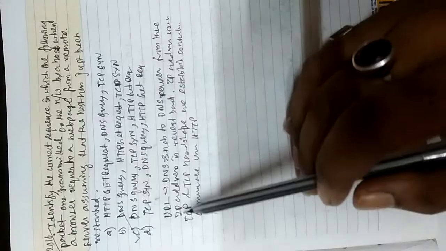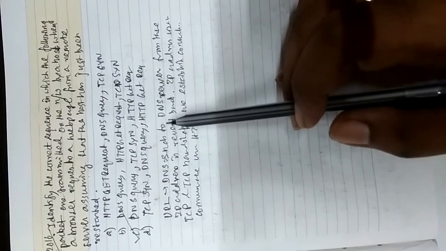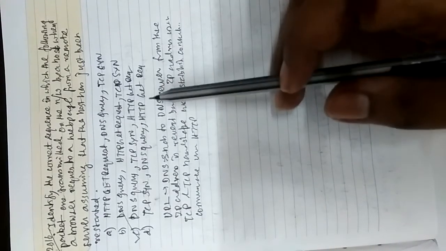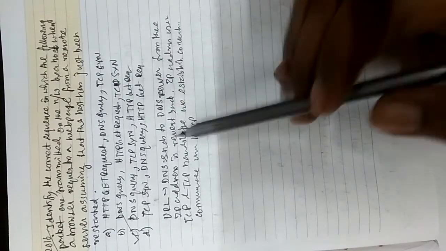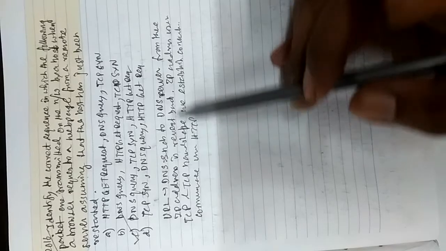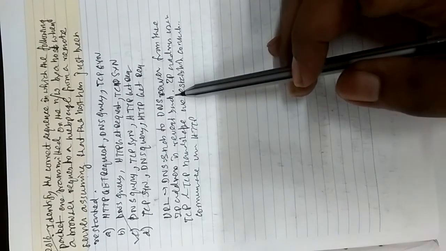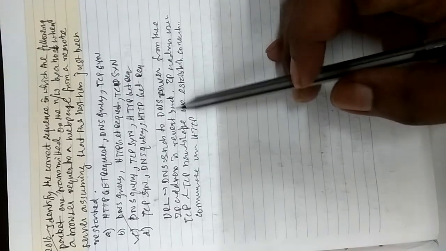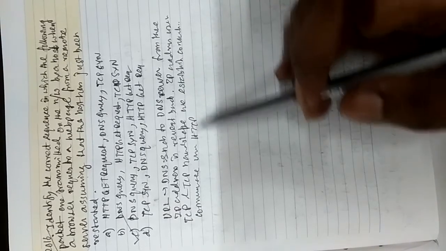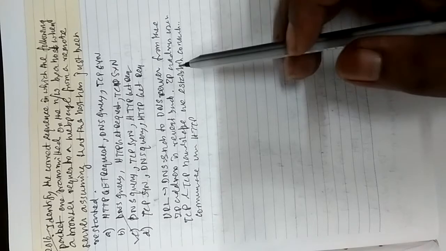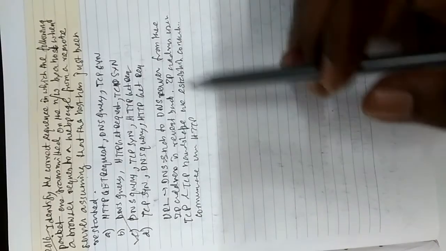So you have to understand how the connection is made. First you type the URL, then DNS takes that URL and sends it to the DNS server for resolution. The DNS server will send you the IP address of the corresponding URL. Then TCP comes into the picture, and with the help of TCP you connect to that particular IP address, and after the connection is established, via HTTP you communicate with that IP address. So first DNS, then TCP, then HTTP, and among these four options this is the correct one, so C is the correct answer.